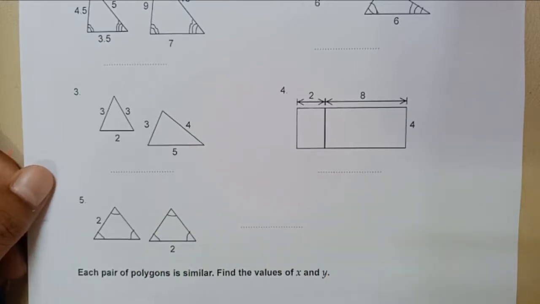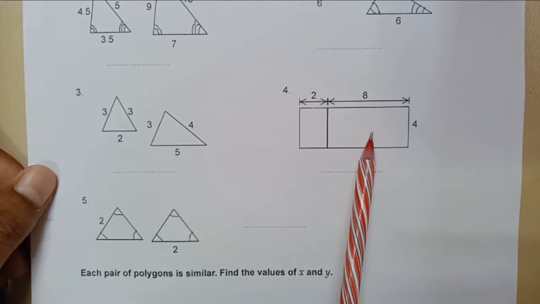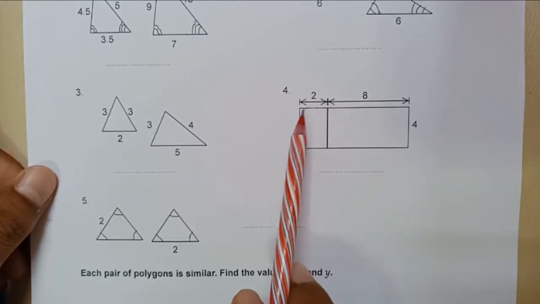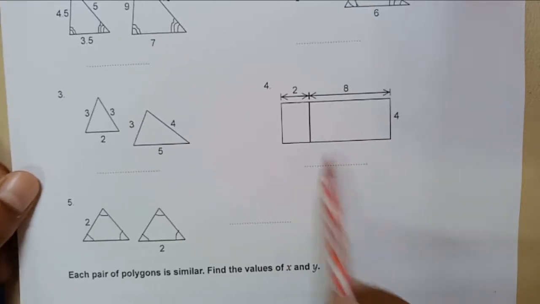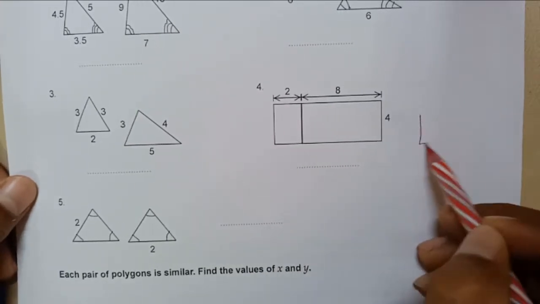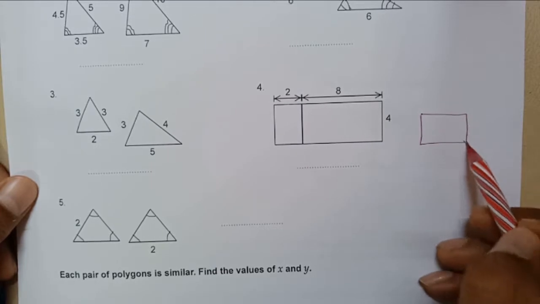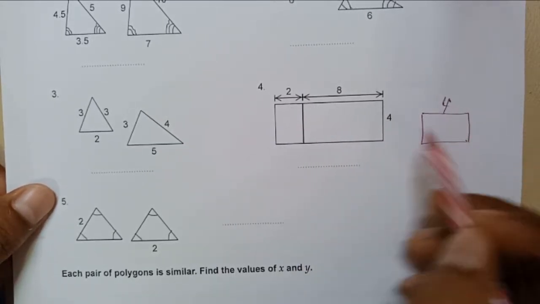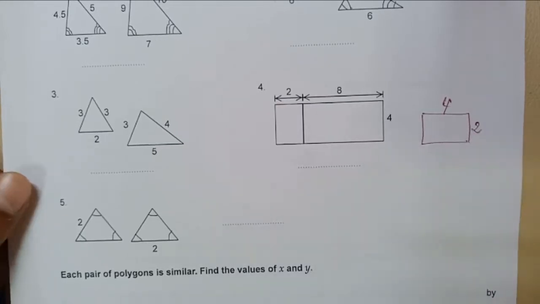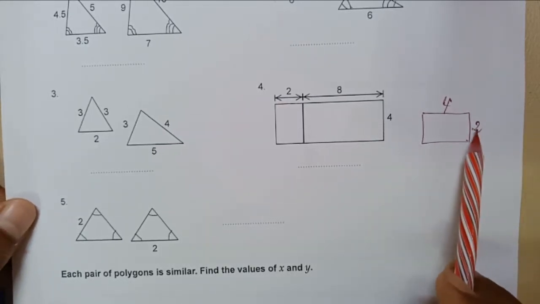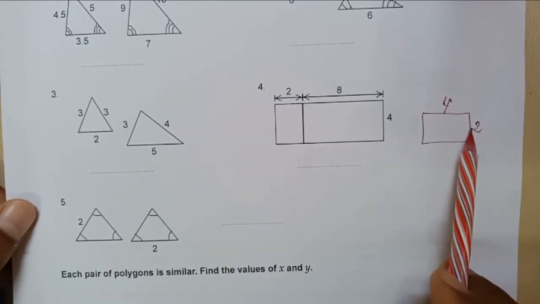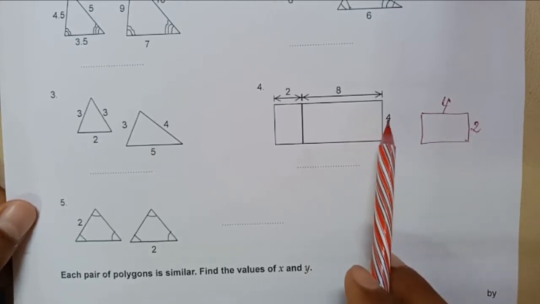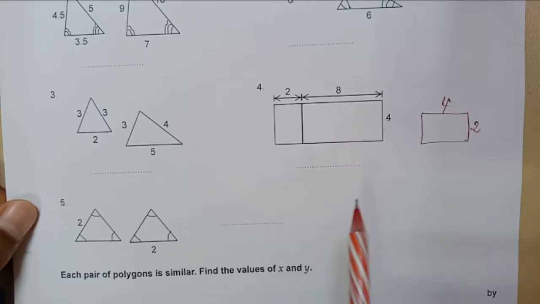Number 4, you have the bigger rectangle and the smaller rectangle. From this position, you might get a little confused, but if you rotate the small one to this position, I think it will give you a better understanding. This is 4, this is 2. So as you can see, the corresponding sides are proportional, times 2, times 2. So this is similar.